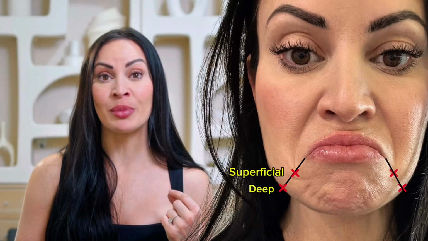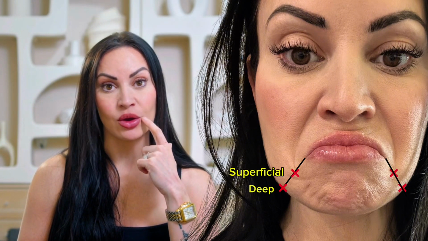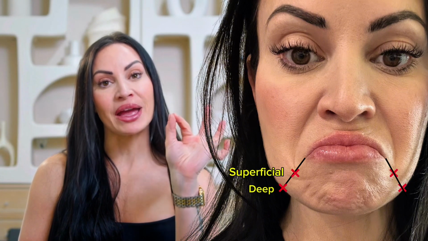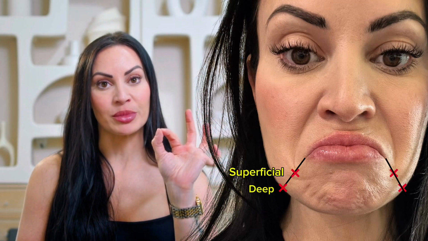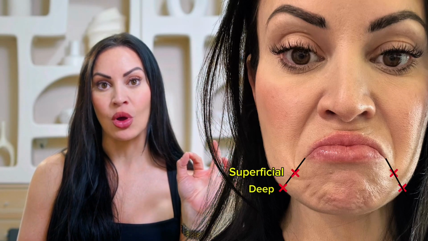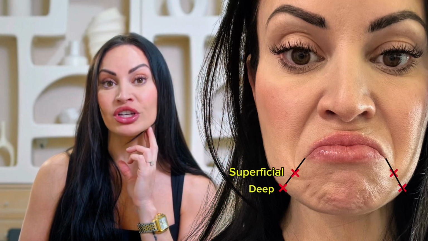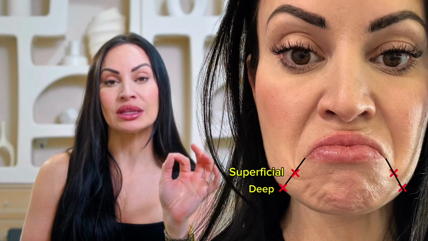So the way I inject the DAO, I have my patient frown. When I'm injecting the upper portion of the DAO closer to the oral commissure, my injection depth is superficial. I want to get just below the dermis where that muscle is. As I go lower towards the mandible, I'm a little deeper because it originates on bone. It originates at the mandible, so I can go a little deeper.